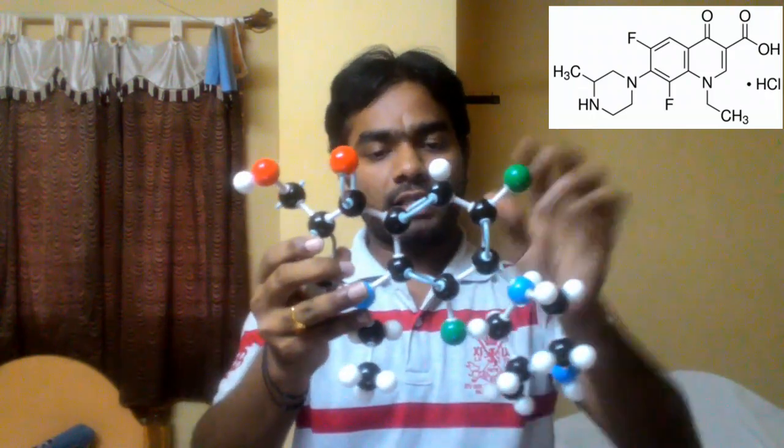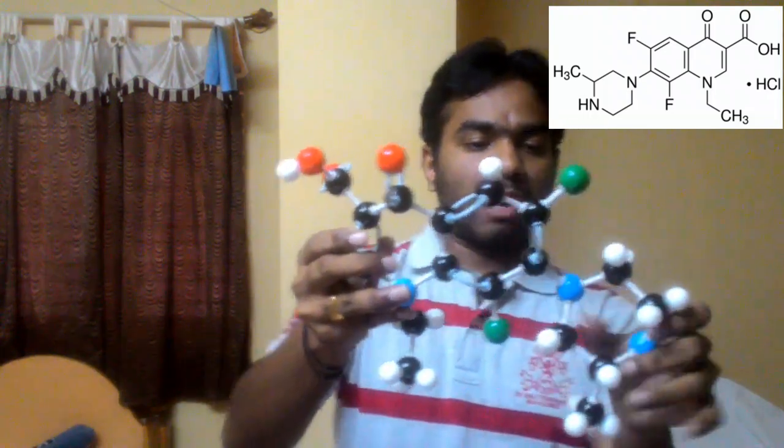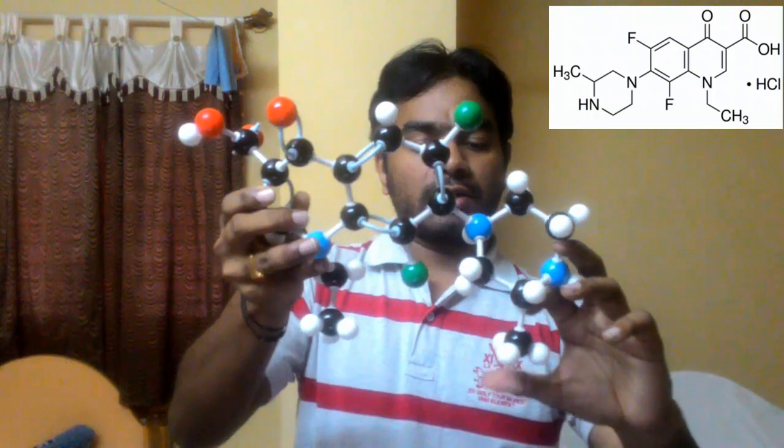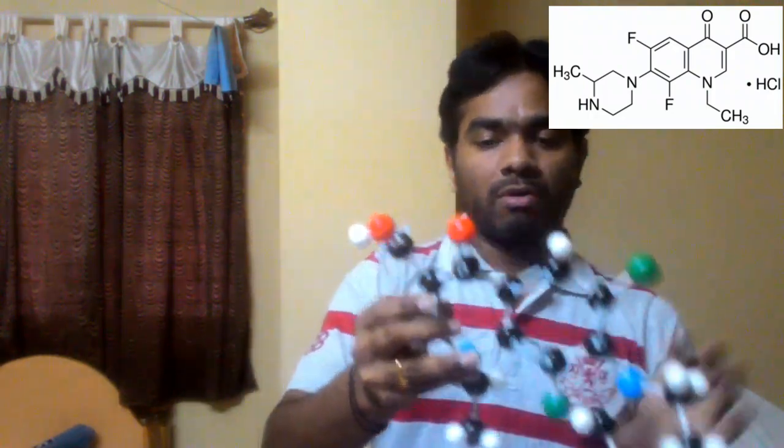Now this becomes Levofloxacin. This molecule has two fluorine atoms. This fluorine atom is not changed. This is always present in every molecule of the fluoroquinolone. And at this position, I have attached one more fluorine atom, and to the piperazine ring here, I attached a methyl group here. So this becomes the Levofloxacin.